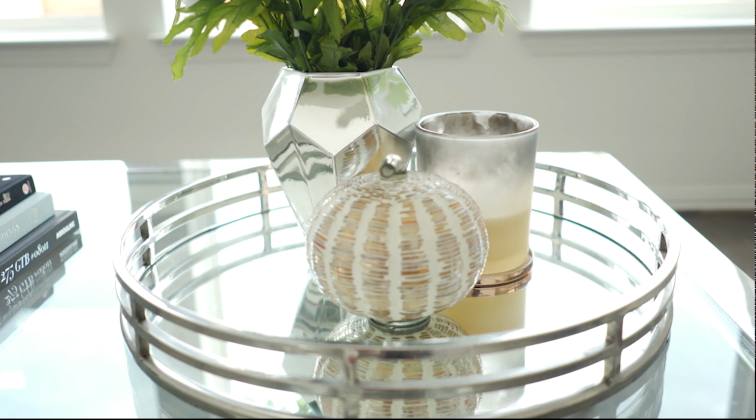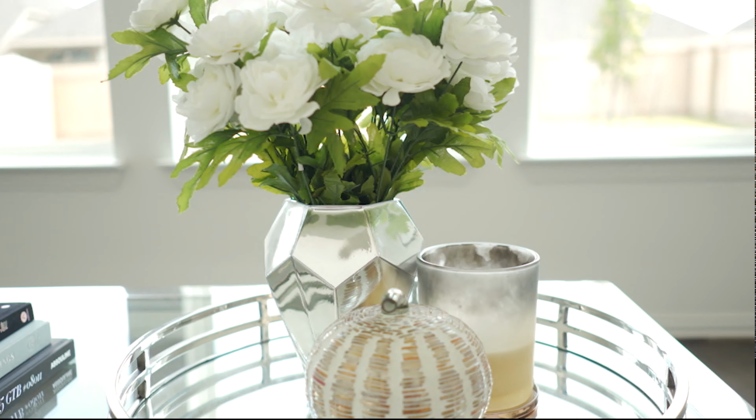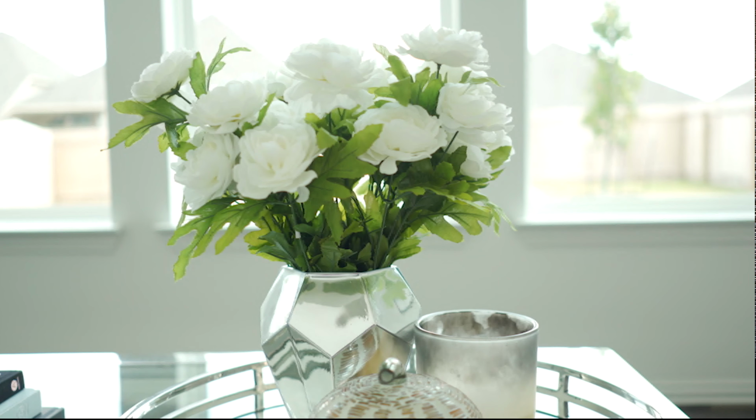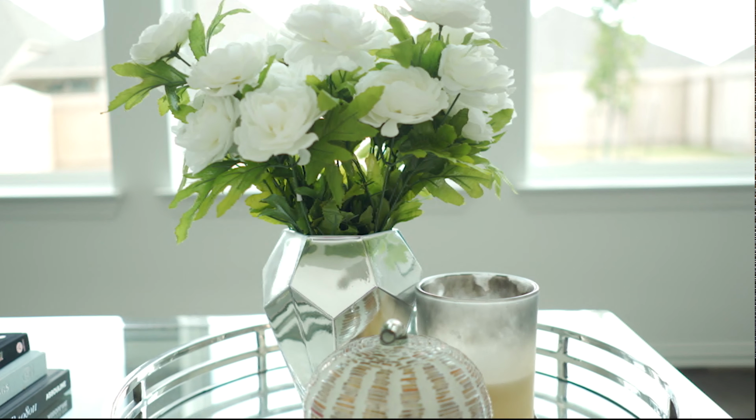Number 4 is have different materials or textures. So on this coffee table, you see that I have a chrome vase, and I also have this pumpkin. It's really just for Thanksgiving decoration, but I have it for all season. Okay, I love this stuff. So I have this. It has this rough texture to it, right?